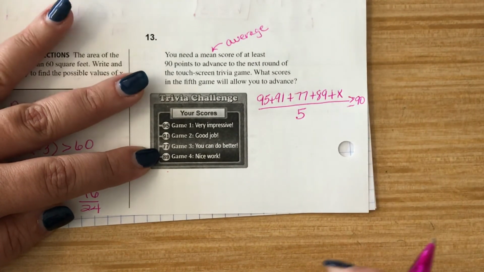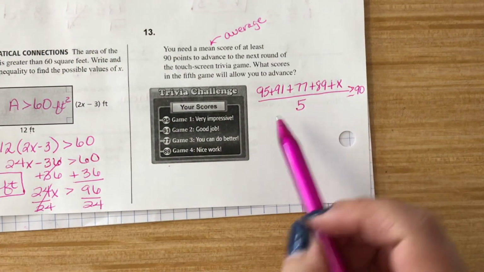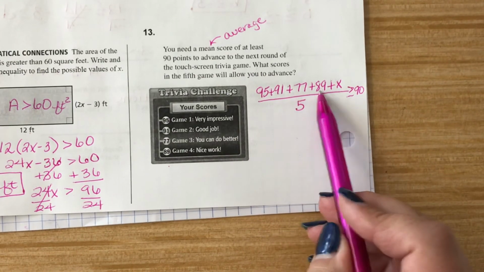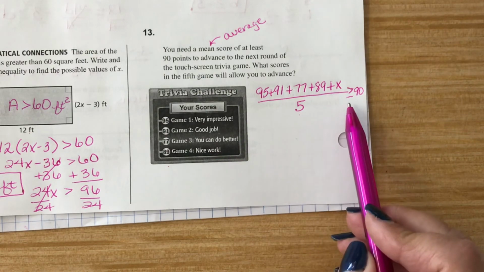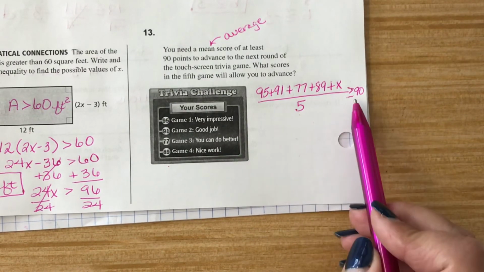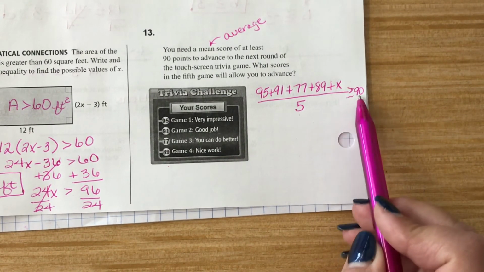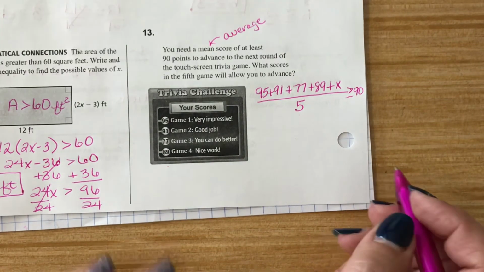Okay, so the average of all 5 games. So I need to find out, well, I've already earned all these points. What do I need here? So that when I find the average of all 5 games, they average out to at least 90. So this is going to be our setup.